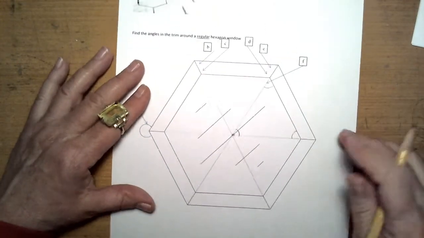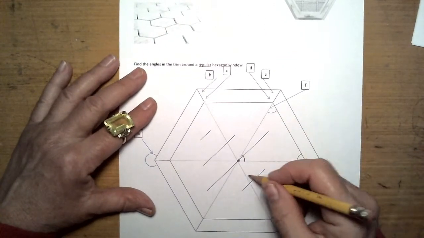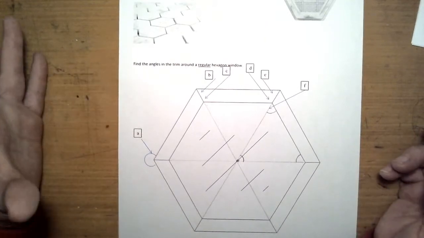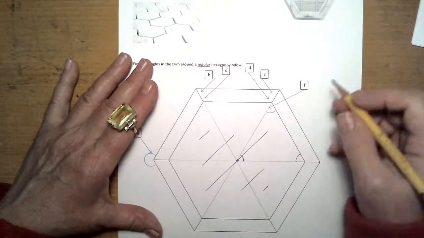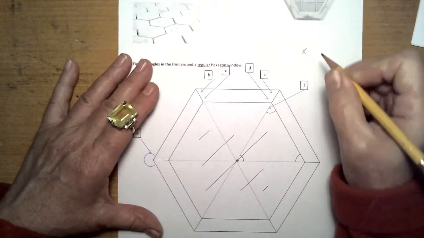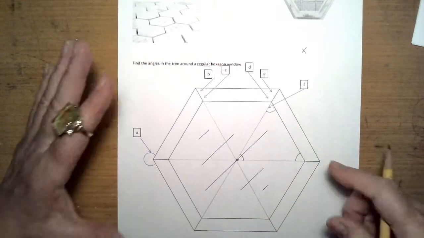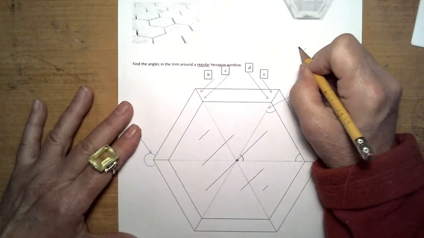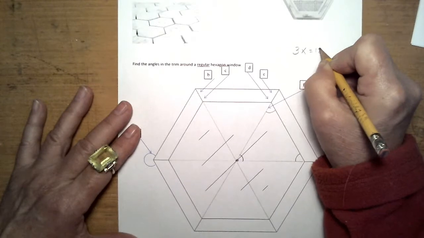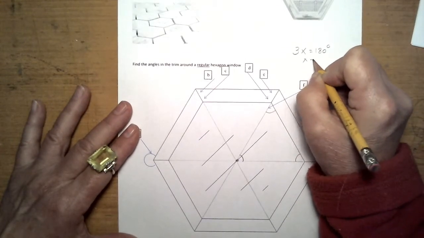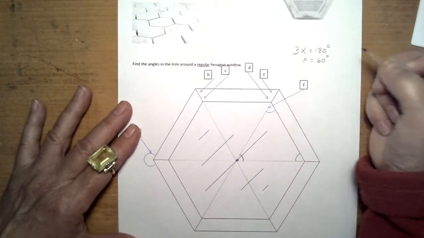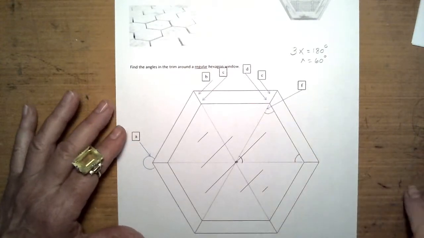Well, what did we learn about a triangle? All three angles have to equal 180 degrees. So if I call the first one x, then this is x, and this is x, and if I add them all together, that's 3x is equal to 180 degrees, and that means that each one of them is 60 degrees. Each one is 60 degrees.